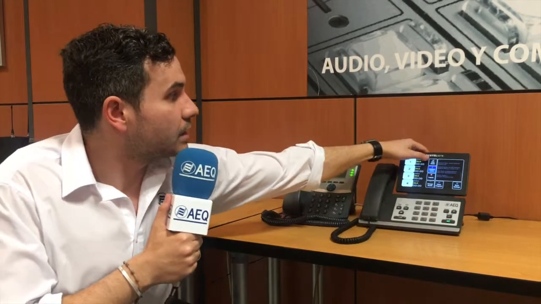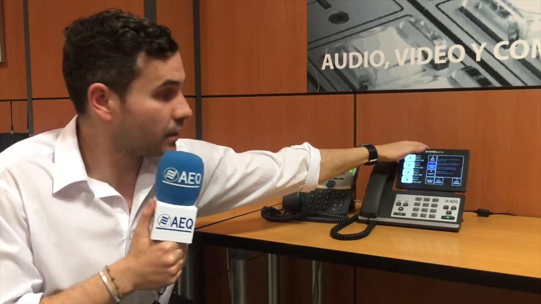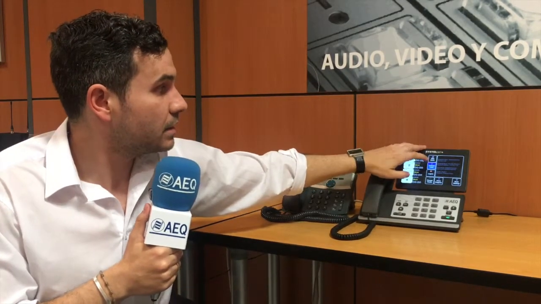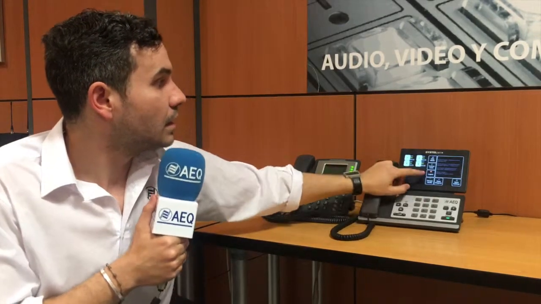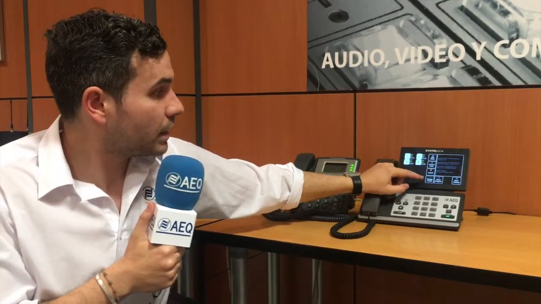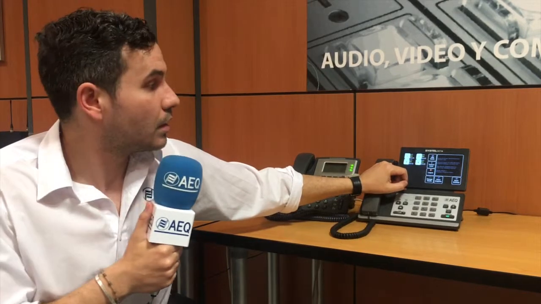Also, we have the advanced settings. Here we can switch to the US mode in order to change the vocabulary for the USA. Vertical lines, to put it like this. Log out to change the user, change the studio, close the program, and the basic settings.